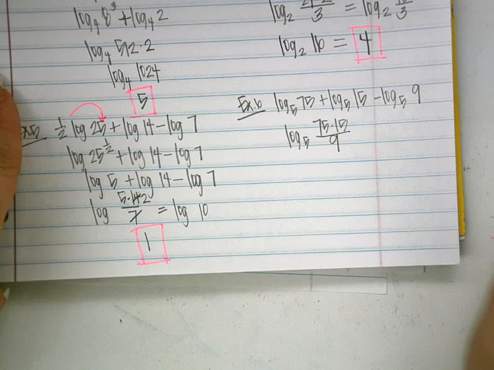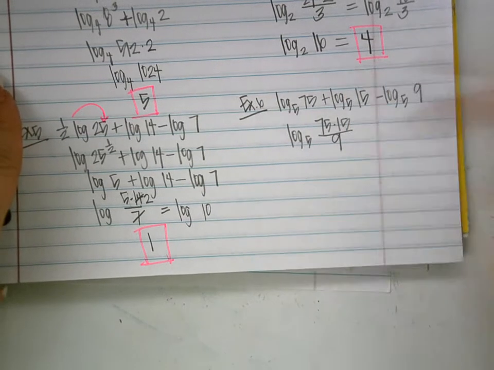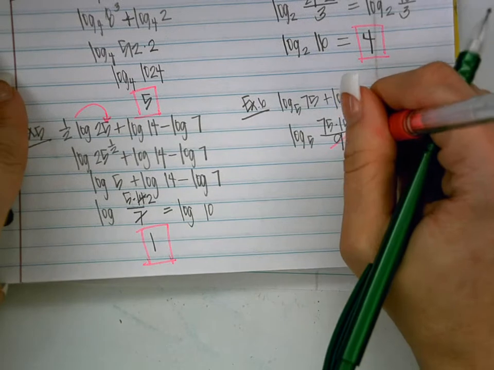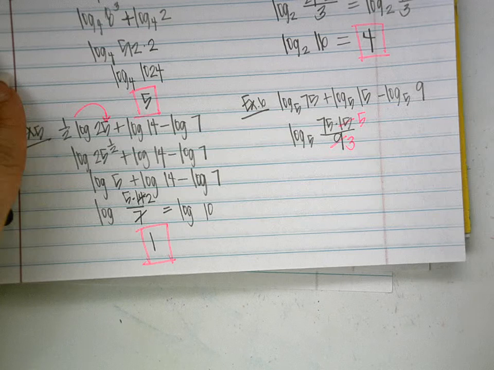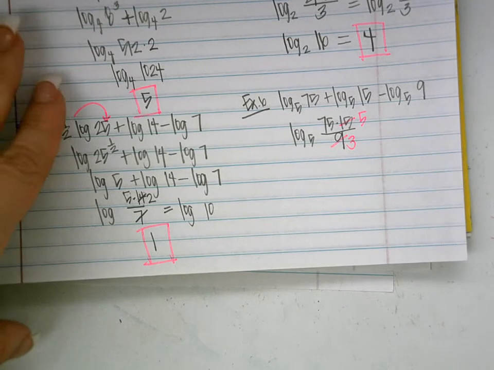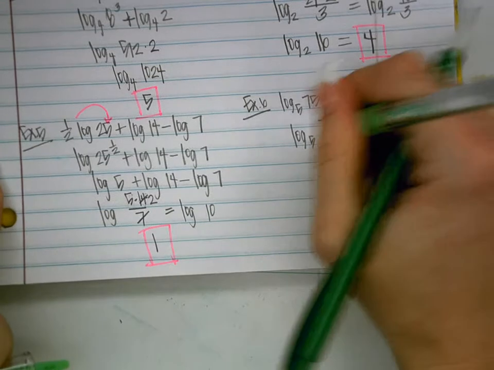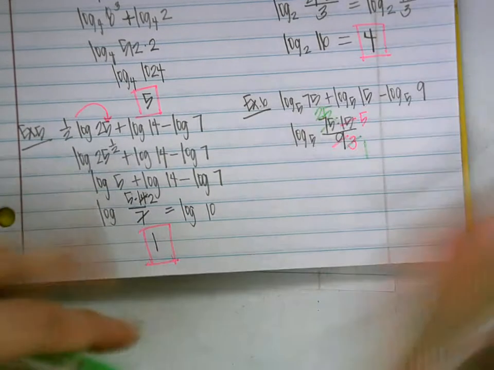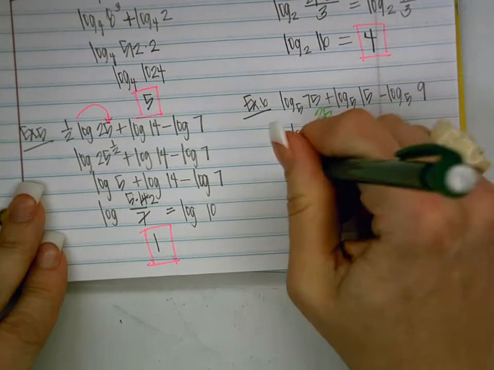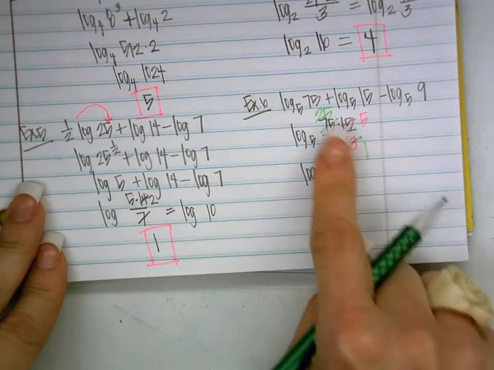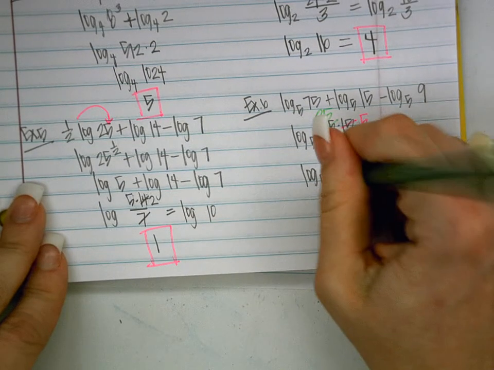Now, don't actually multiply 75 and 15. Cross reduce if you can. The 9 and the 15 can reduce to leave you a 3 and a 5. Can anything else reduce? What else? 3 and 75 can leave you a 1 and a 25. So don't do more work than you really have to. You can cross reduce here. Then you're really just going to multiply. So log base 5 of 25 times 5 gives you what? 125 over 1, so really it's just 125.